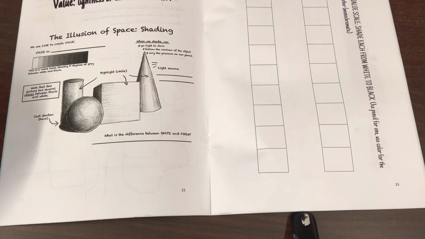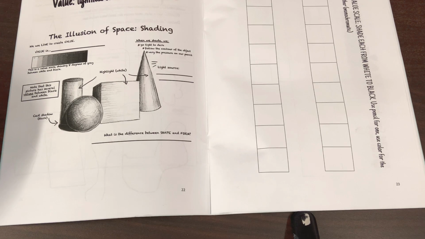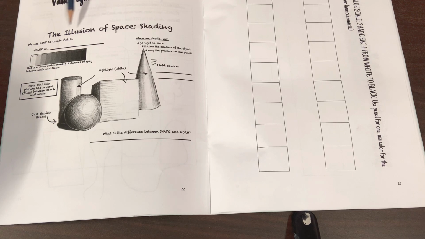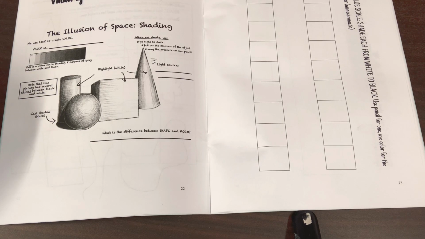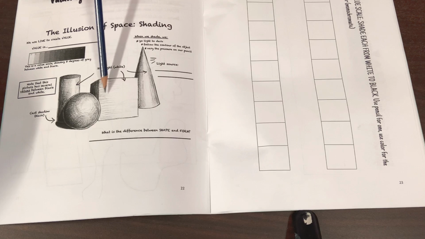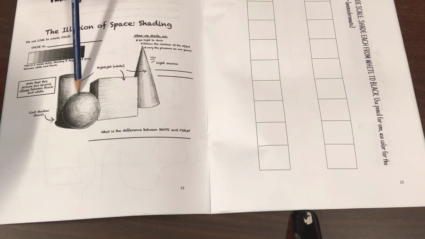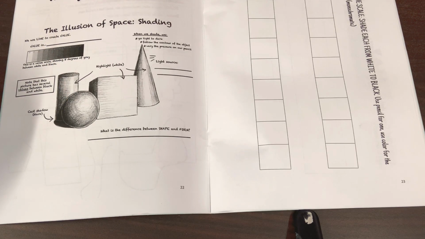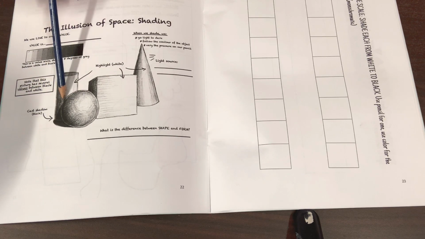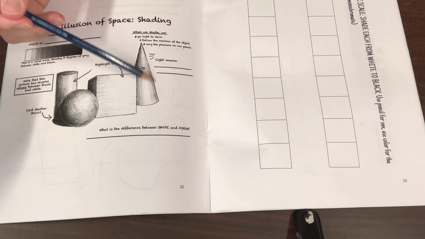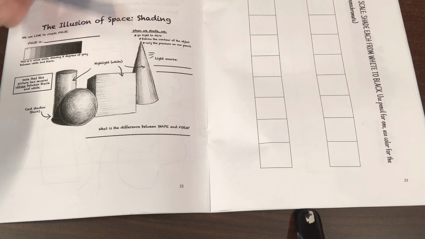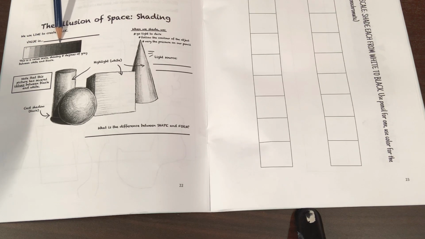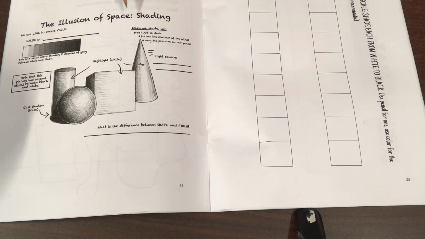Anyway, so you learned about value, why it's important. Basically the value is the lightness or darkness of a color. And you can create the illusion of space by using value. You can see down here on this page that we have some shapes. Well, they start as shapes, so this starts as a circle and then it is shaded in a way that it makes it look like a form. So it looks like it's in 3 dimensions. Same with this. First we just have a triangle, but it's shaded to look like a cone, a cube, and a cylinder. Right along here we have a little tiny value scale, light to dark of black.